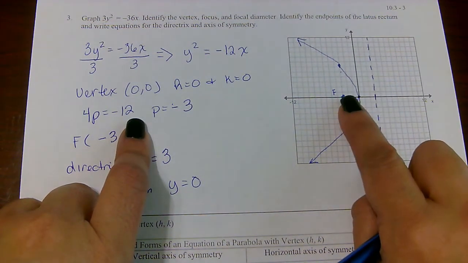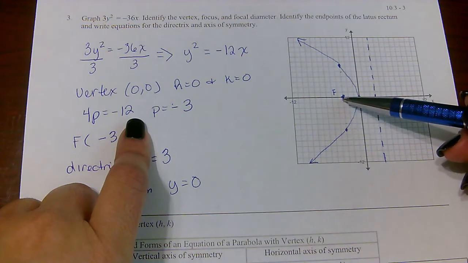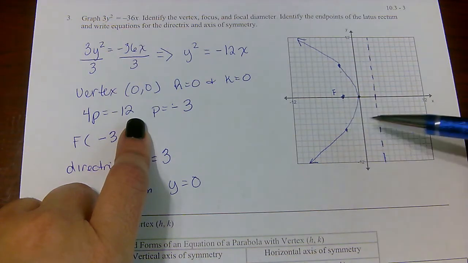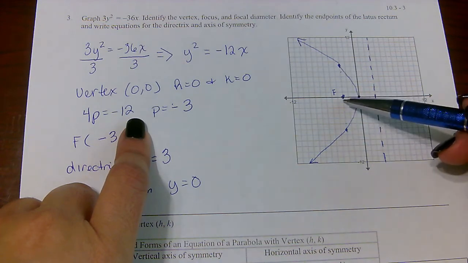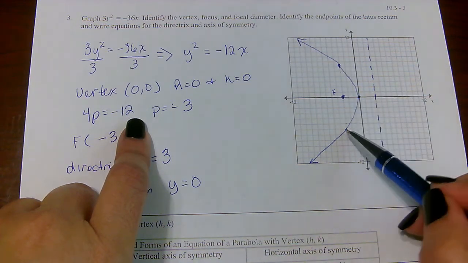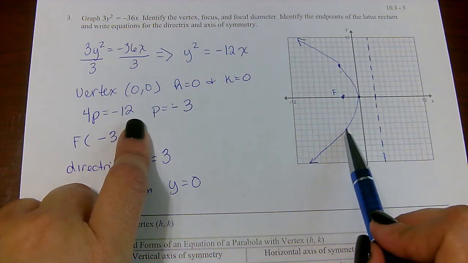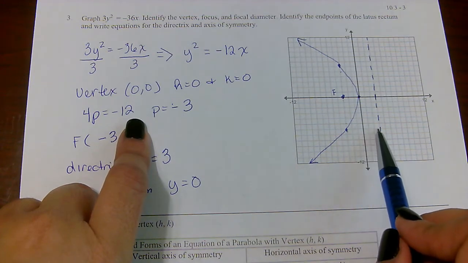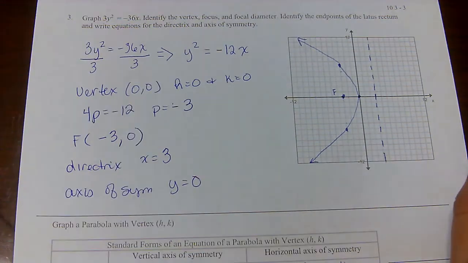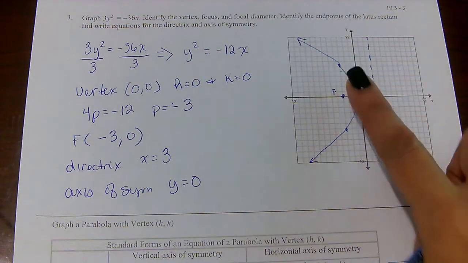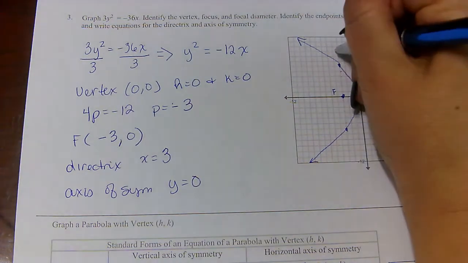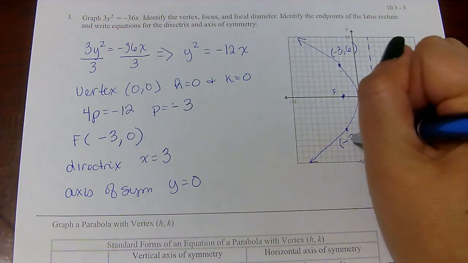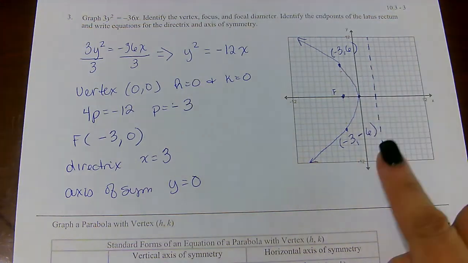If you want to verify, you can make sure that the distance from the focus to that point is the same as the distance from this point down to the directrix. Since we went down 6, we're going to make sure the distance is 6 going across. So 1, 2, 3, 4, 5, 6, and it is. What it asked for was the points located here and here. We're going to go ahead and just label that negative 3, positive 6, and negative 3, negative 6.